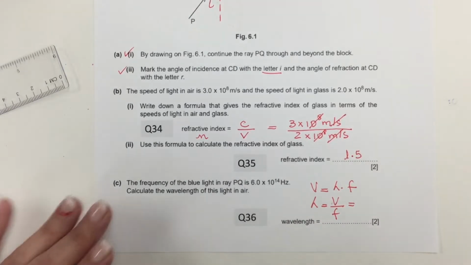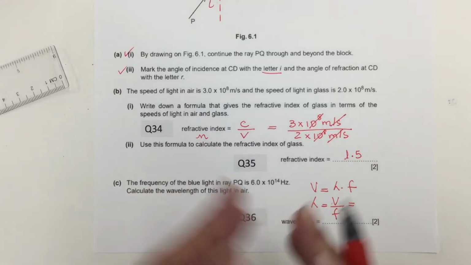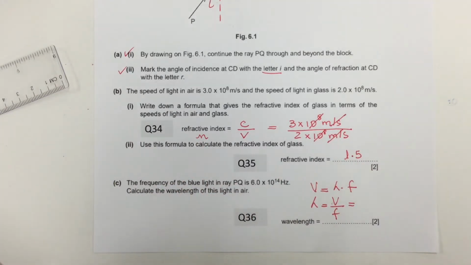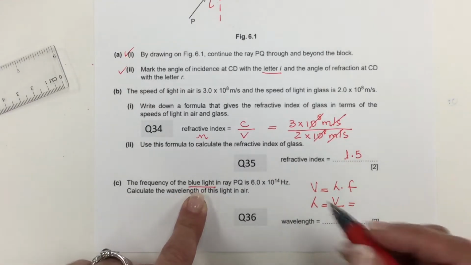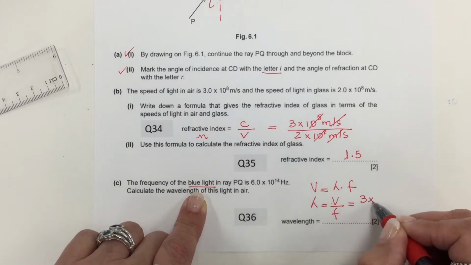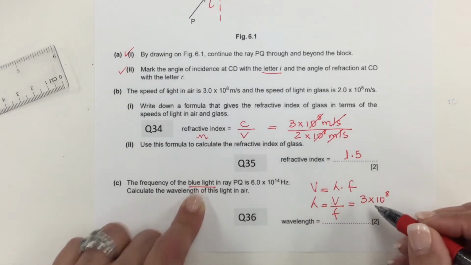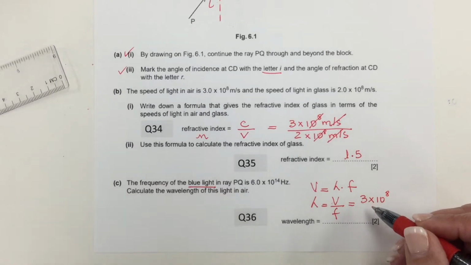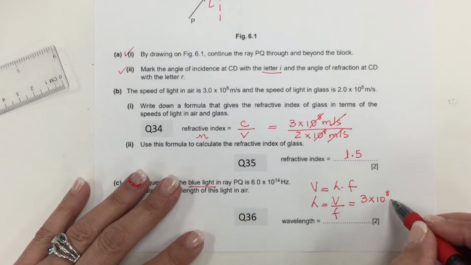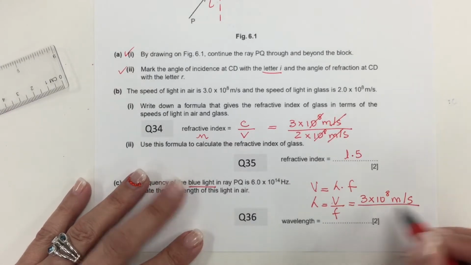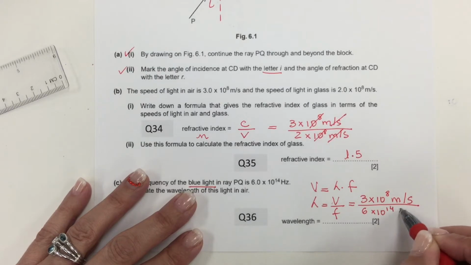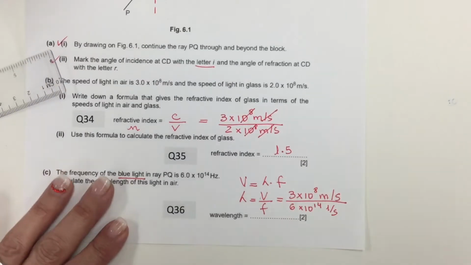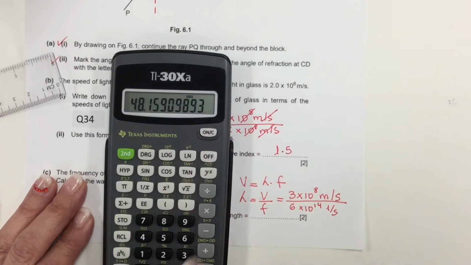So v is v. Okay, so speed of light, because this is a light, right? A light color. So the speed of light of the blue color is 3 times 10 to the 8, because it's an electromagnetic wave. So all electromagnetic waves have the same speed, which is the speed of light, meters per second. And the frequency is 6 times 10 to 14 hertz, which is 1 over second. Okay, so now calculator time again.